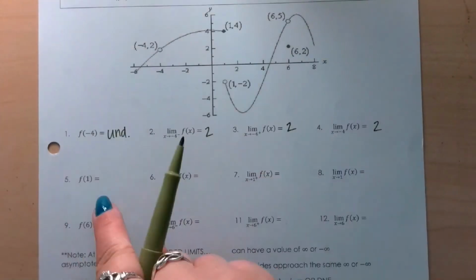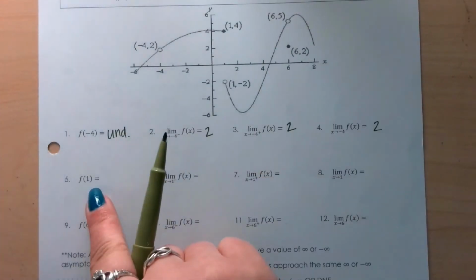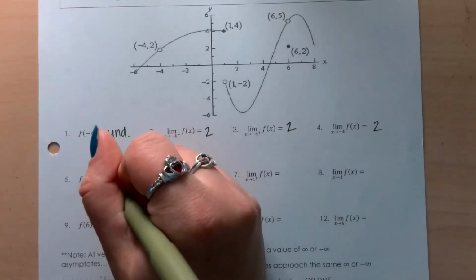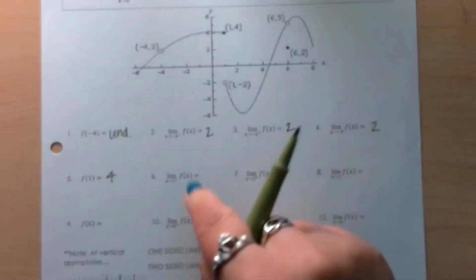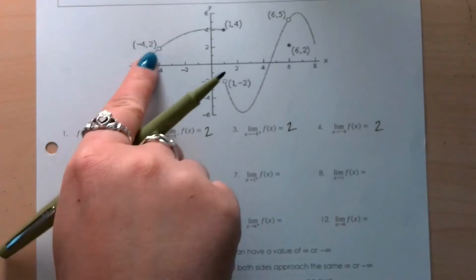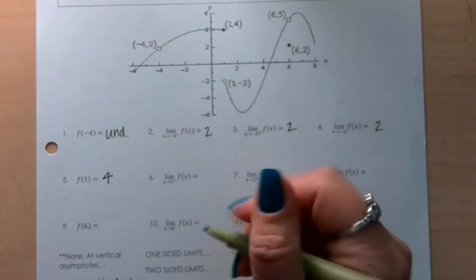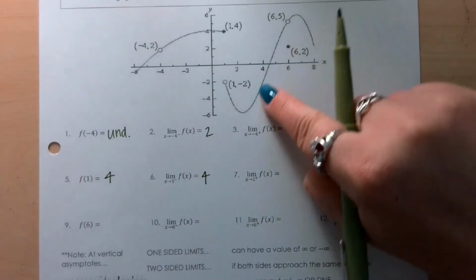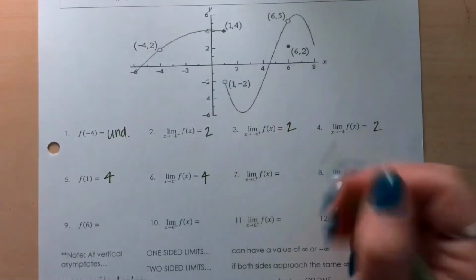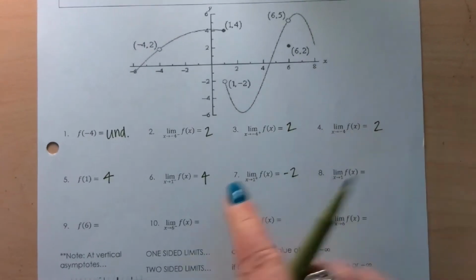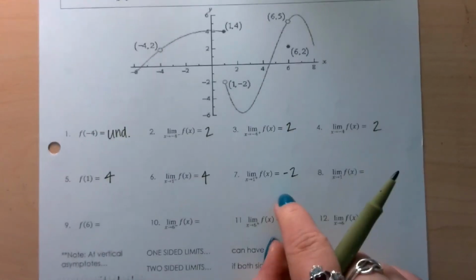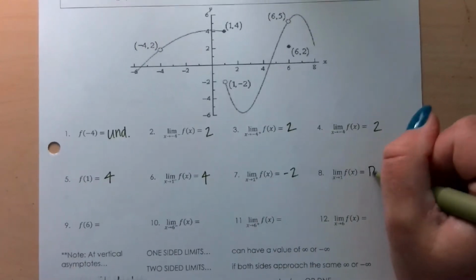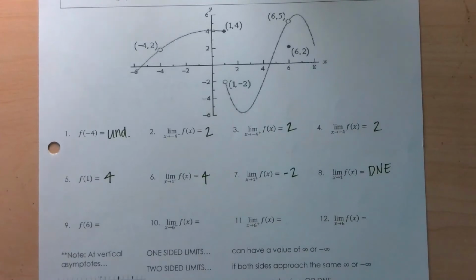Okay, let's try this again. At x equals 1, our function value is going to be 4, because that's where our closed circle is. Now we're going to approach 1 from the left. From the left, we come up and we hit 4. Now I need to approach 1 from the right. We're going, going, going, and we hit negative 2. Since our limit from the left and our limit from the right aren't the same, the limit as x approaches 1 does not exist.